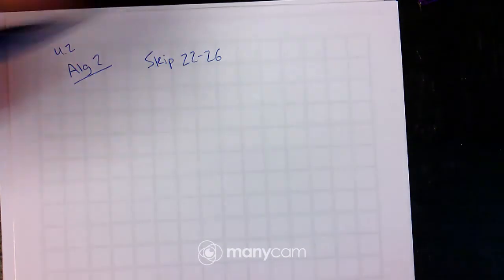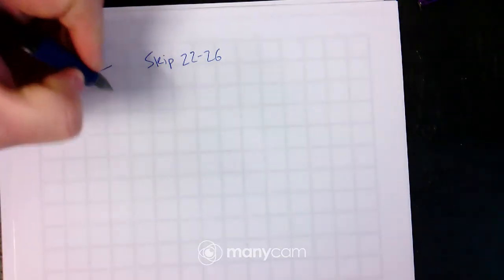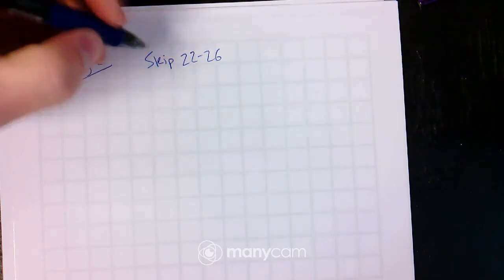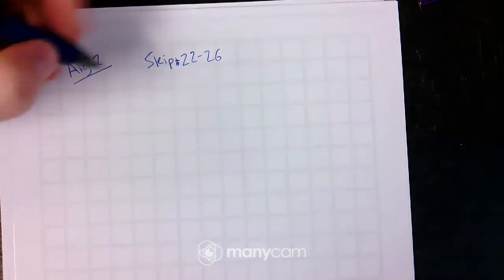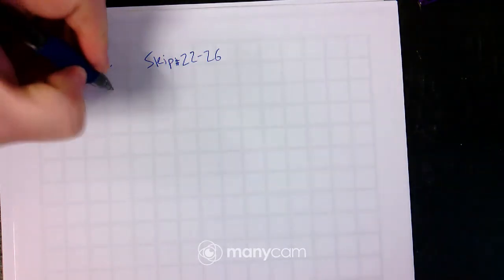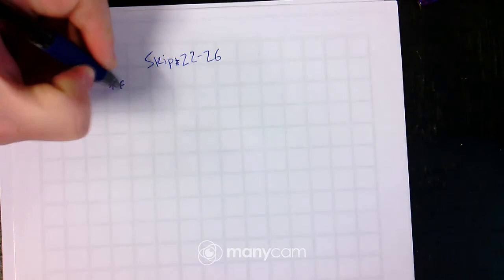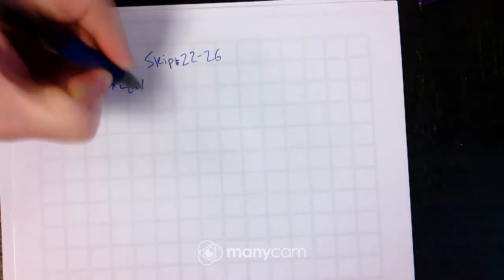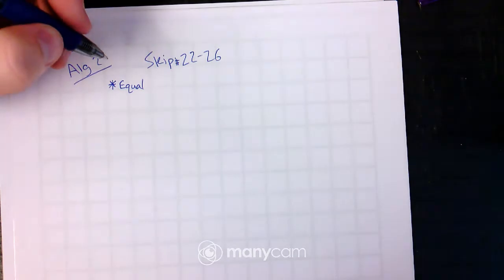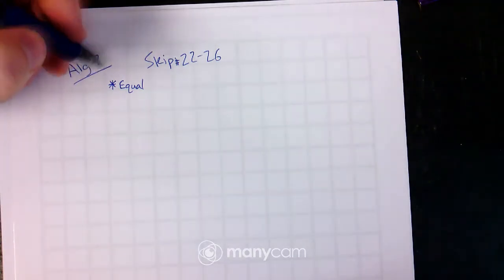Okay, so when we have, skip number 22 through 26 even on your homework. You should write it in your notes because when you use your notes to do your homework, you'll see it. And also, you're going to miss what I'm going to say right now.